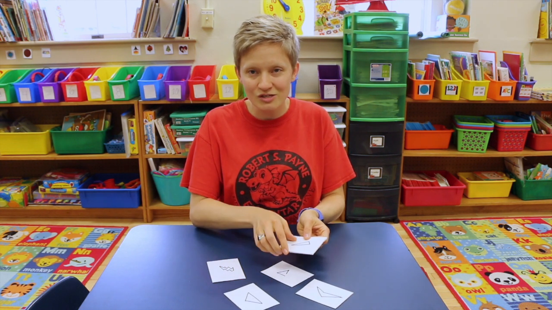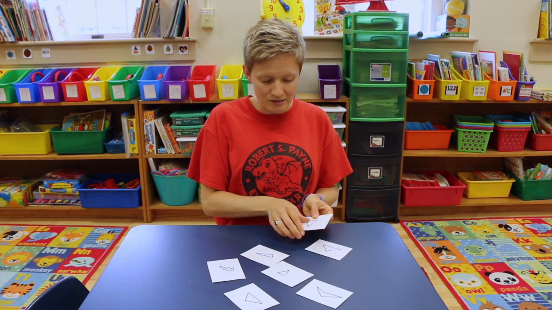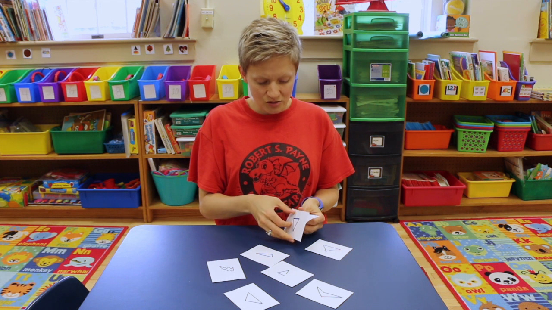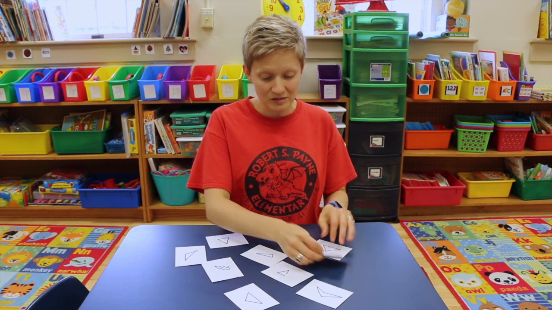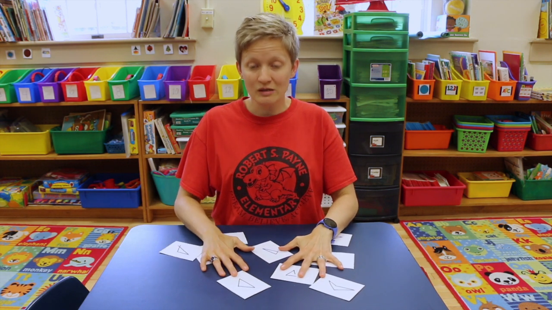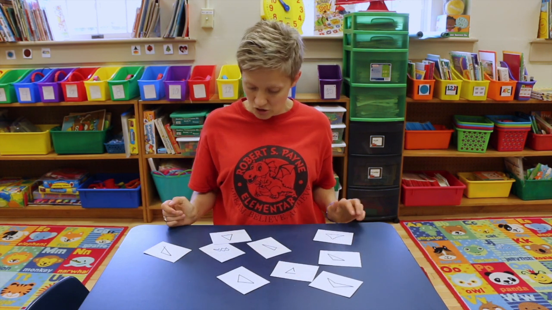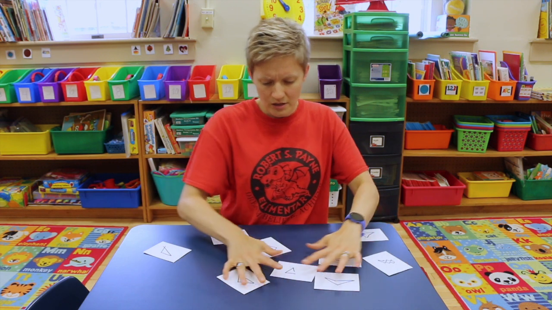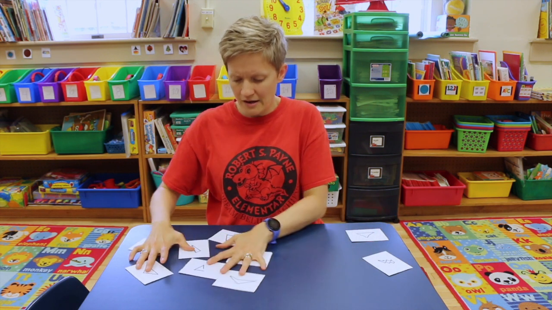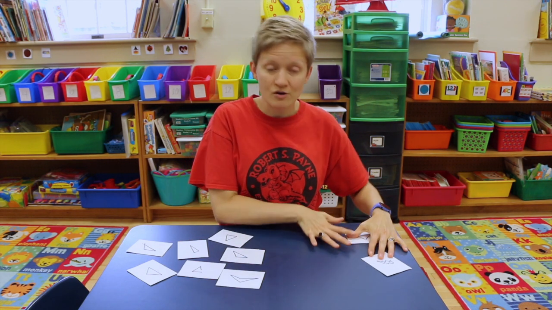You probably wouldn't want to start with this many cards. This is a lot to start with. But you would ask your students, you could have different prompts, but I'm thinking that you would use these to say, I want you to sort these into triangles and not triangles. And for example, they might go like this. They might say that these are triangles and these are not triangles.